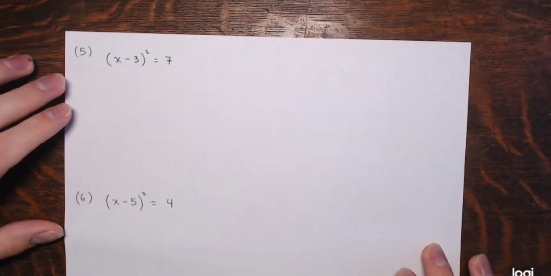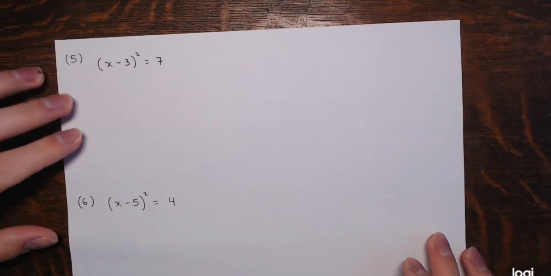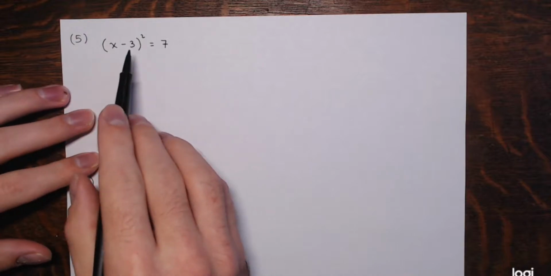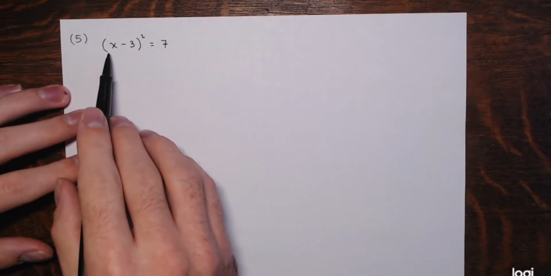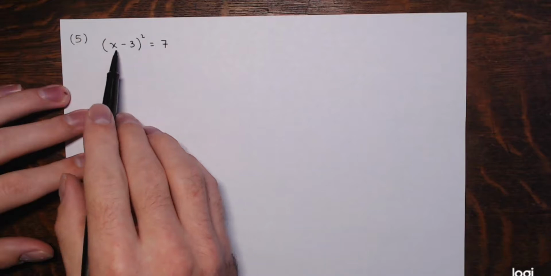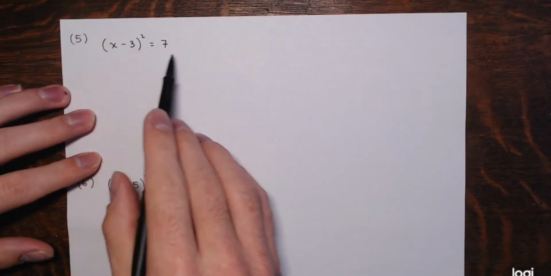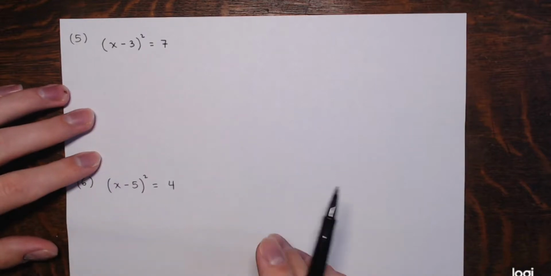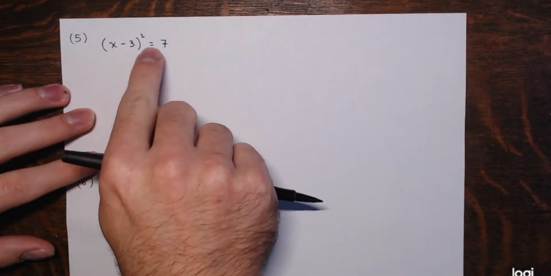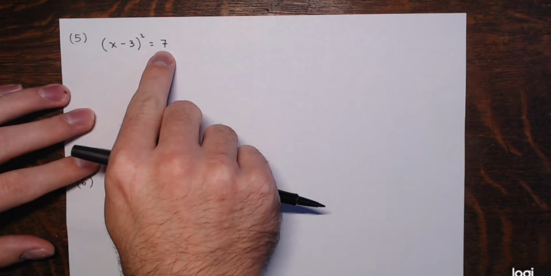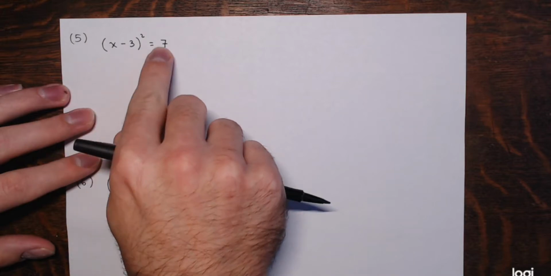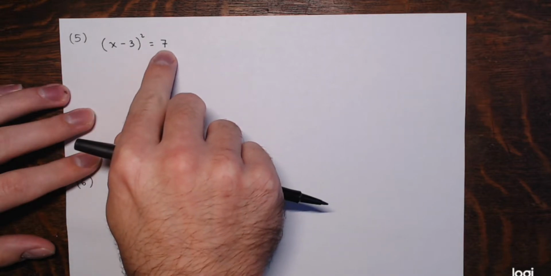Alright, so number 5, and now these last two examples I have are very easy in my opinion. I have the variable expression in a square. There's no variables anywhere else, so I should be able to use the square root property, and it's already set up the way that I want. I've got my variable expression squared alone on one side, and a constant, 7, on the other.